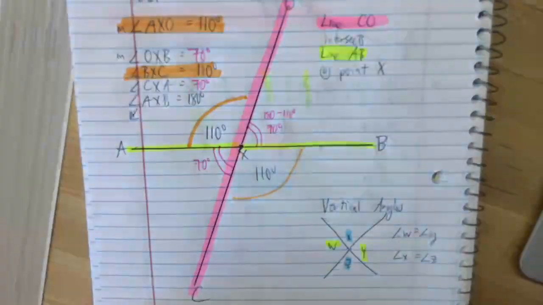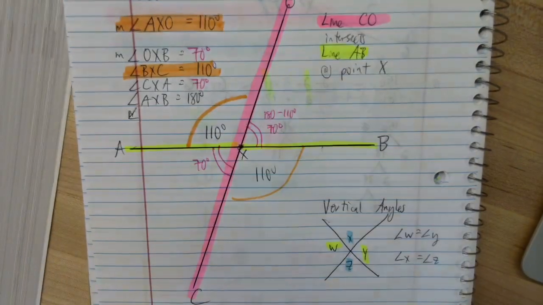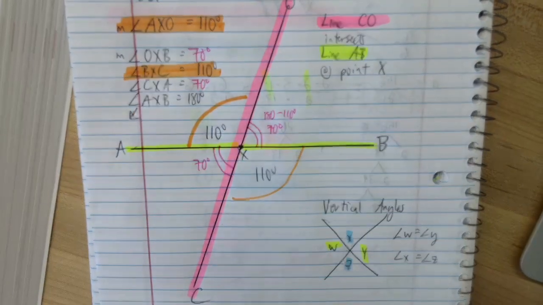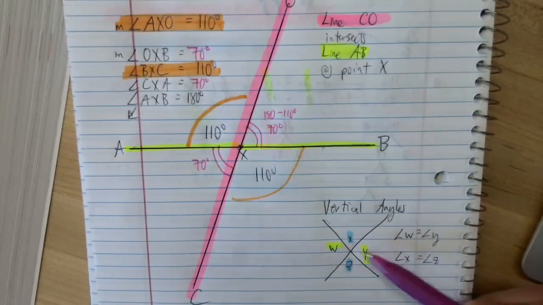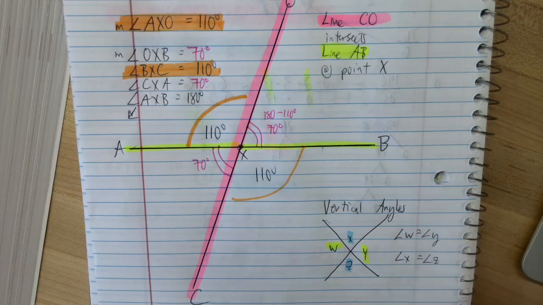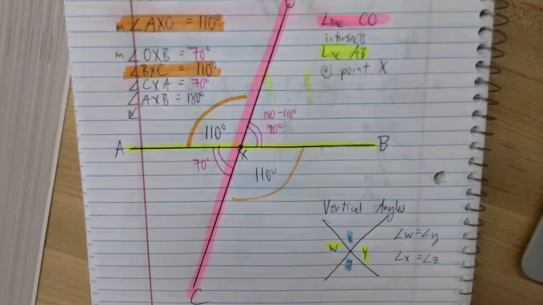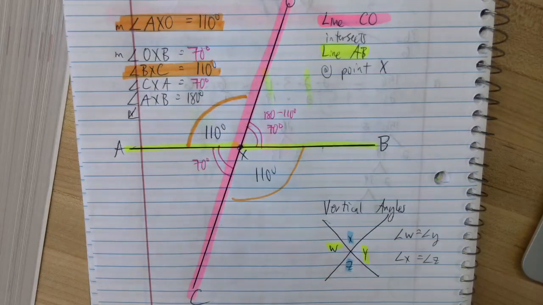Okay? So CXA, AXC. What we have here, we have two different things. We have vertical angles, which this is the picture. W and Y are the same. X and Z are the same. That's why I use the colors. And then we have this concept of two angles that work together to form a line.